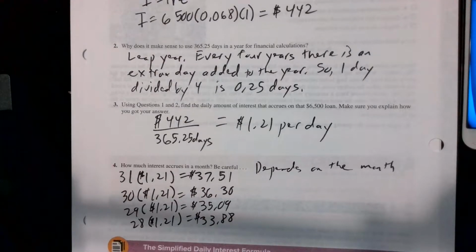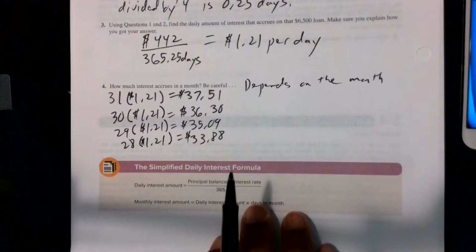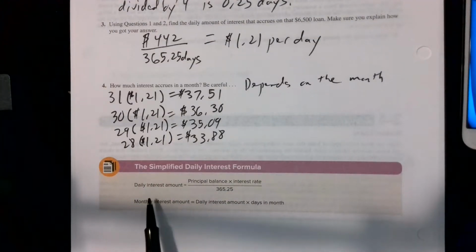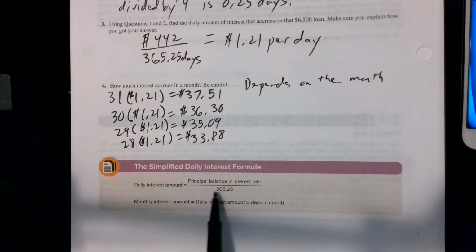So these are the calculations for each of the possible months. Okay, now at the bottom, it says the simplified daily interest formula. Daily interest amount is the principal balance times the interest rate divided by 365.25 days. The monthly interest amount is equal to daily interest amount times the days in a month.